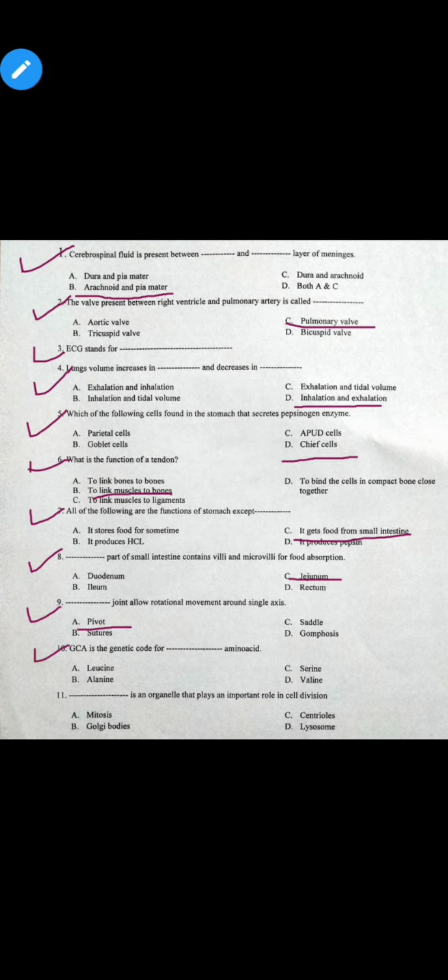MCQ number 10. GCA is the genetic code for which amino acid? Option A is leucine, option B alanine, option C serine, and option D valine. So the correct option is option B. So GCA is the genetic code for the amino acid alanine.